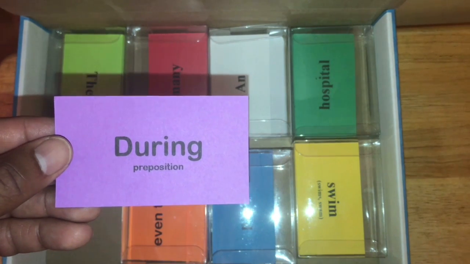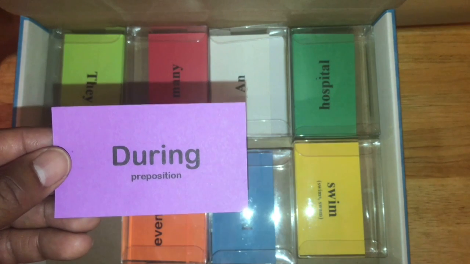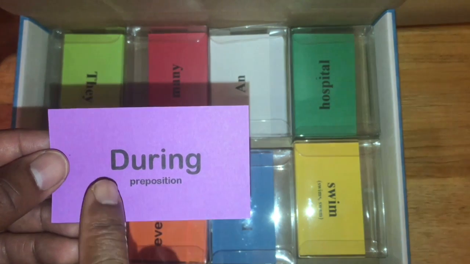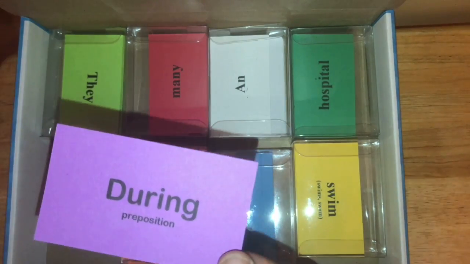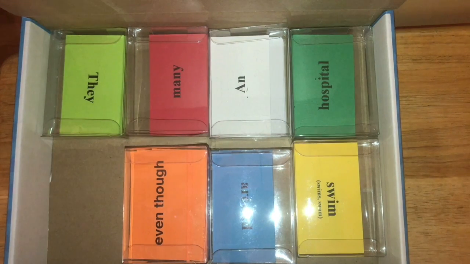First I'll make it, then I'll write it. During the night, the phone kept ringing, or the phone kept ringing during the night. So I'll write that down, and then I'll underline the word during in my sentence with a highlighter. Really, I like colored pencils with purple. So highlight the word purple and label it as a preposition.